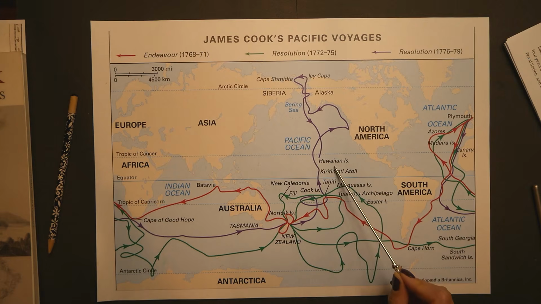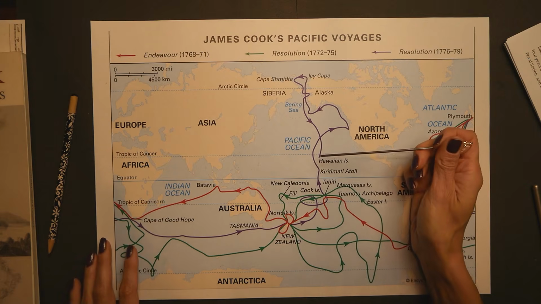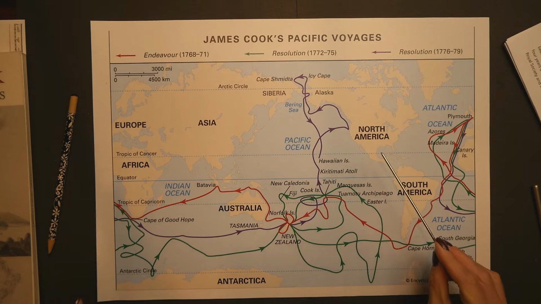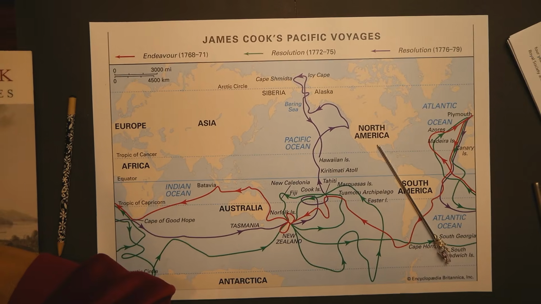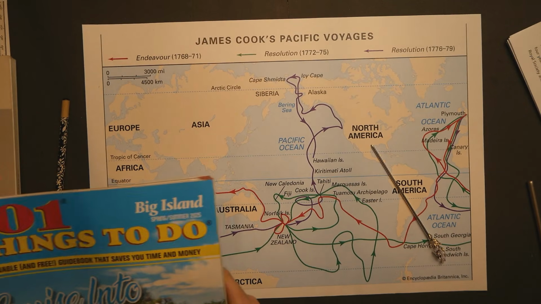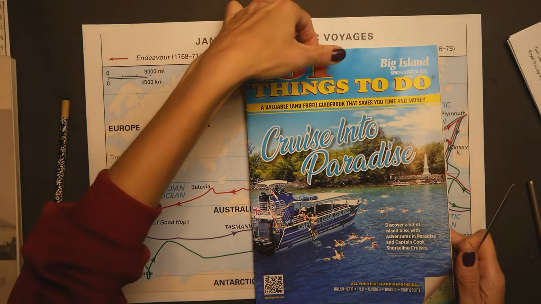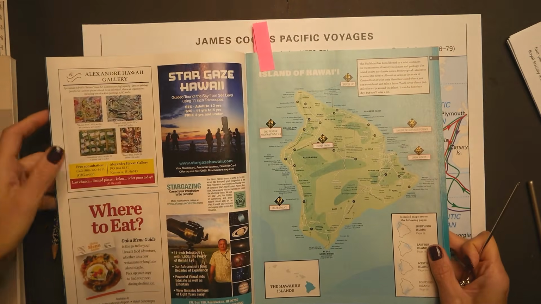And you know that recently I've been to Hawaii, and I've been to the place where Captain Cook was killed. I will quickly show you. And those of you who went to Hawaii probably know about this.